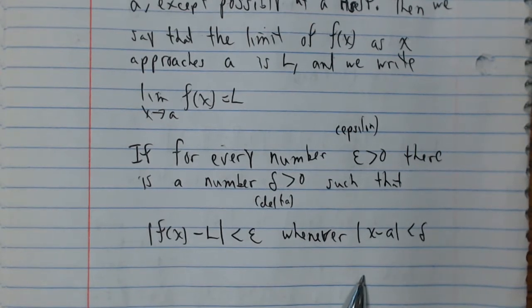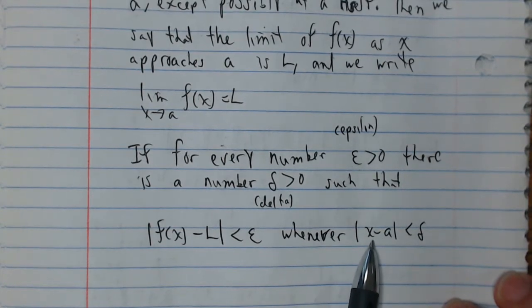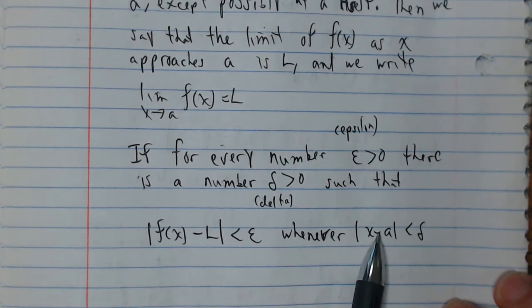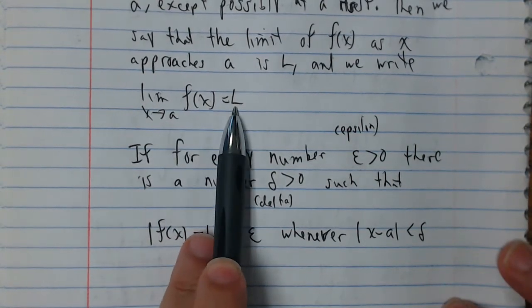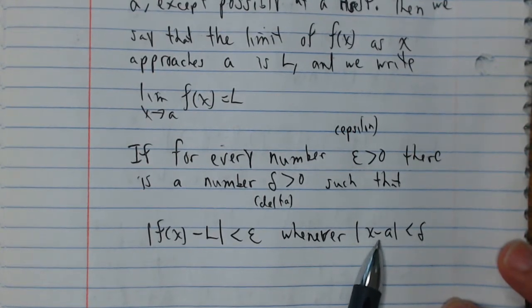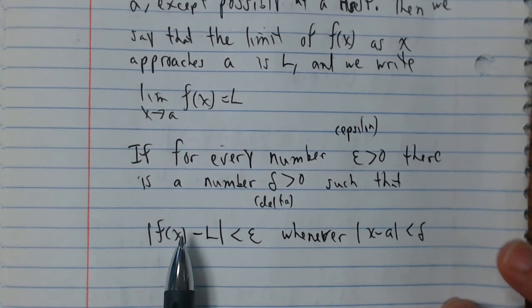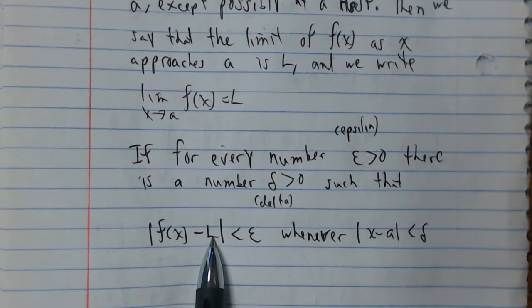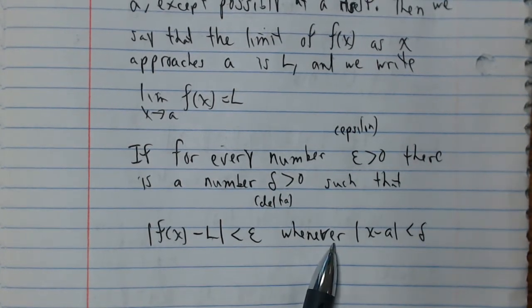If I take some x value and find the distance between x and a, these are my x values, what my limit is approaching, and that distance is less than delta, then we also need to show that the y value at x minus the value my limit supposedly approaches is less than epsilon. If this is true, then the limit exists.